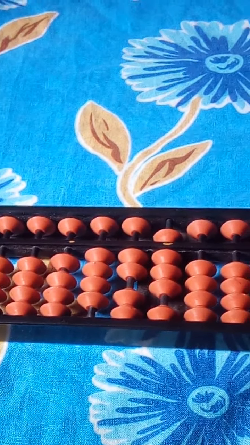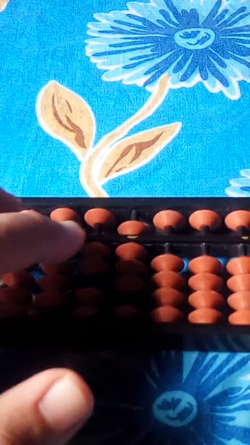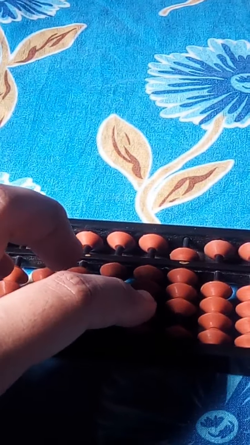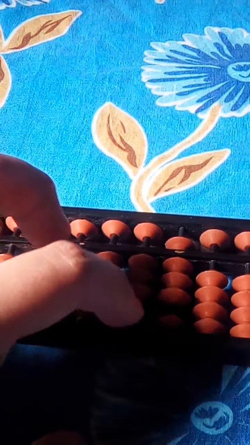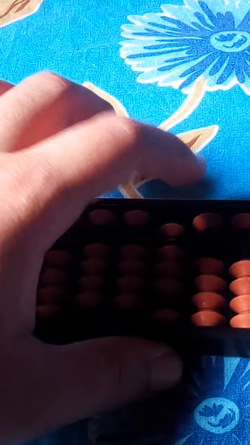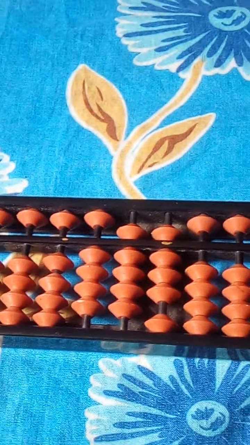Now in this rod we already have 20, so each bead has a power of 10. So this is 20, 20 plus 10, 30, 40, and 40 plus 50, 90. So this is a total power of 90.